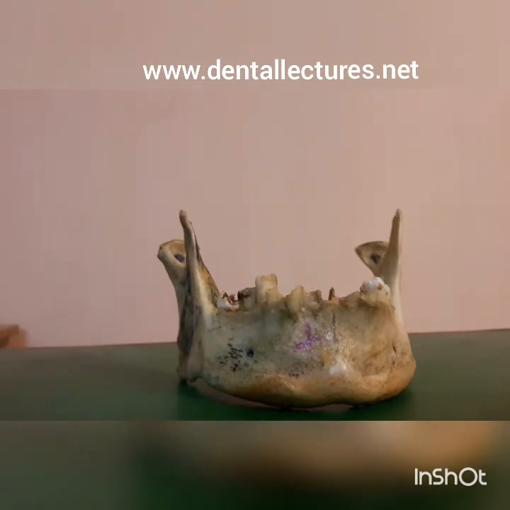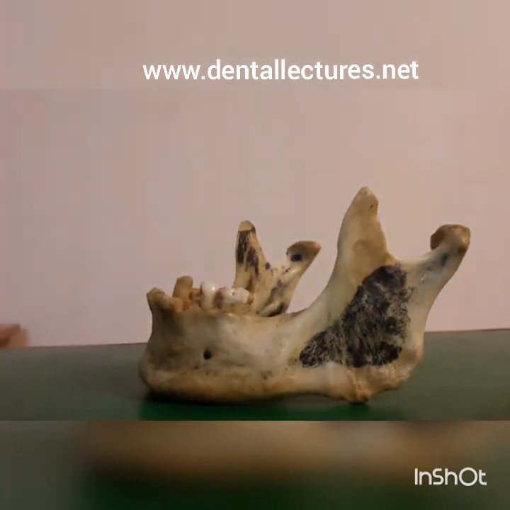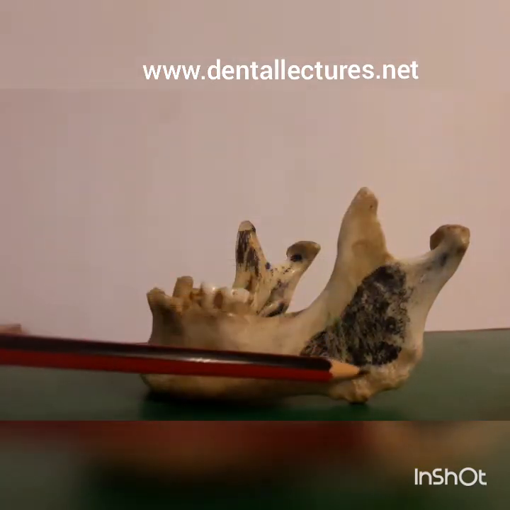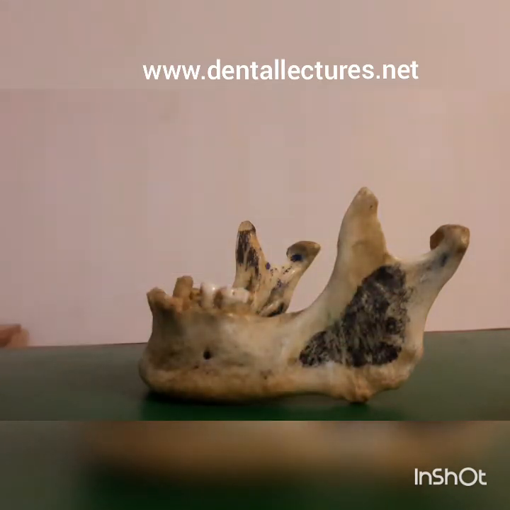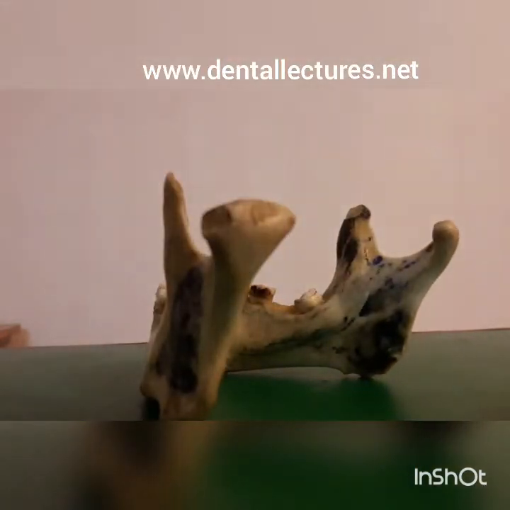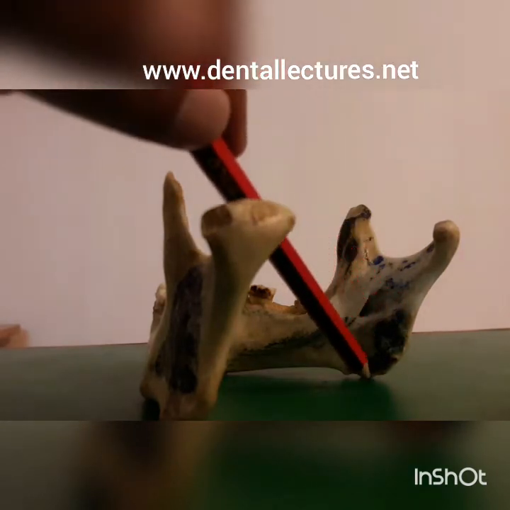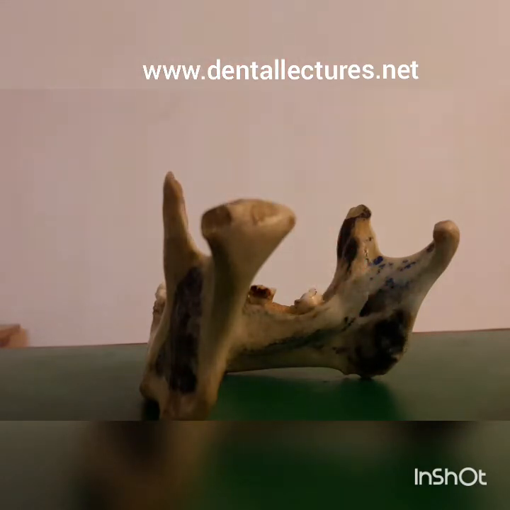Now, if we talk about the muscle attachments to the mandible, there are five groups of muscles which attach to the mandible. First are all the muscles of mastication, which help in chewing. That is the masseter, which attaches to the lateral surface of the ramus of the mandible. The internal pterygoid attaches to the internal or medial surface of the angle of the mandible.